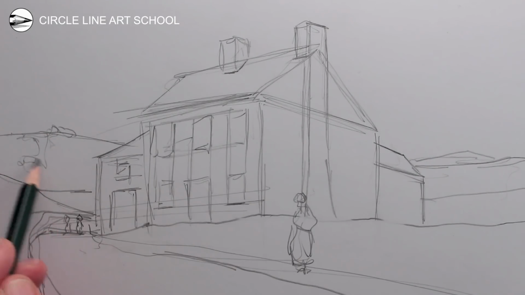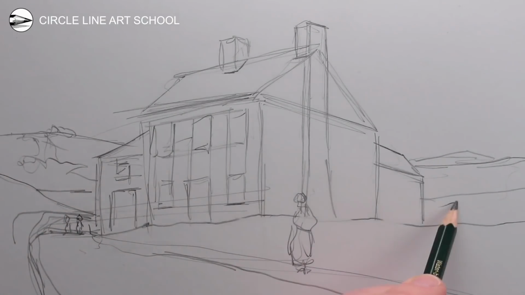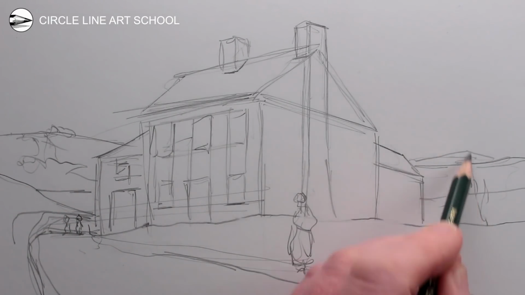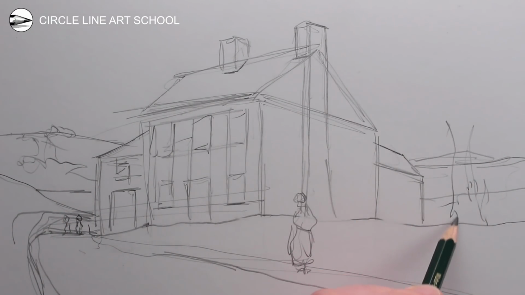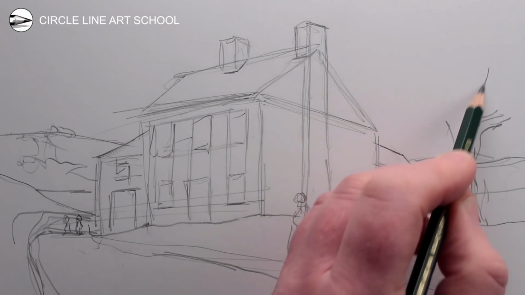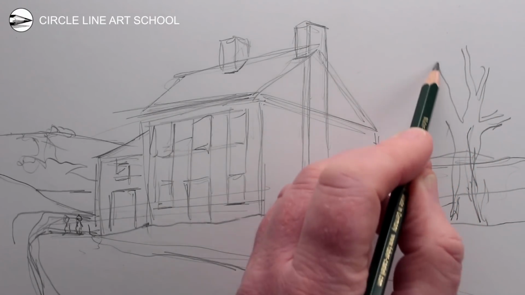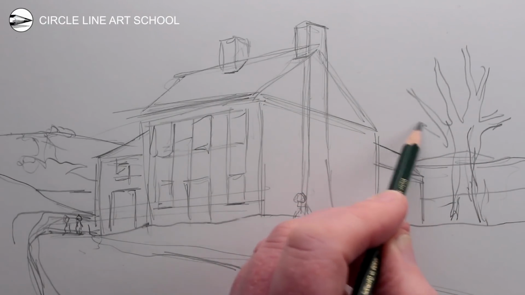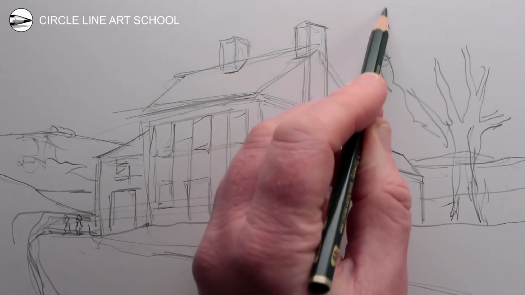I think I'll add a tree on the right of the house. Again, just a sketch. A tree trunk and some branches forking out from the main trunk. I'll draw the tree quite big.